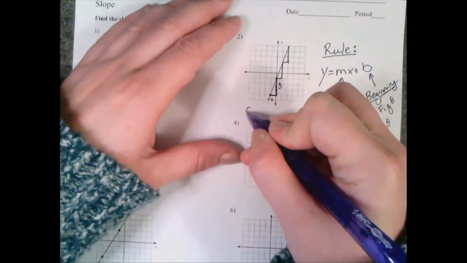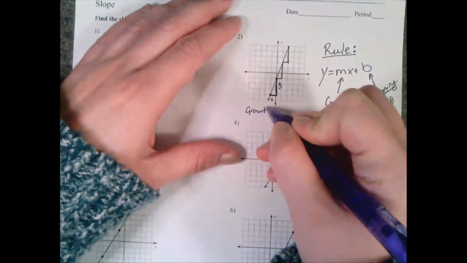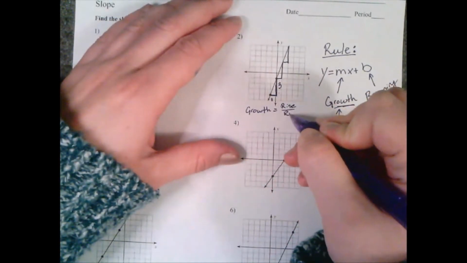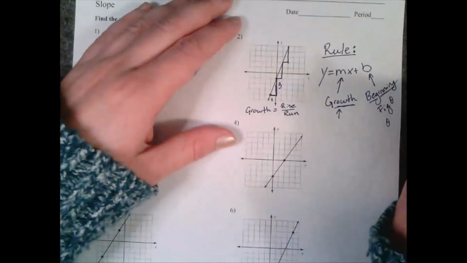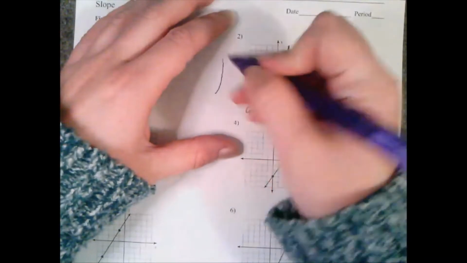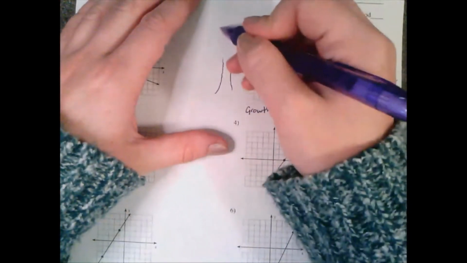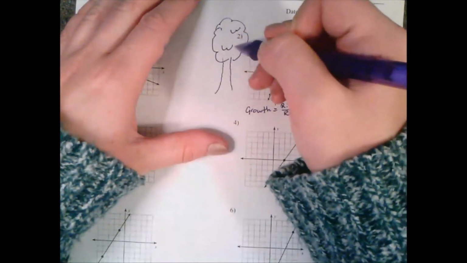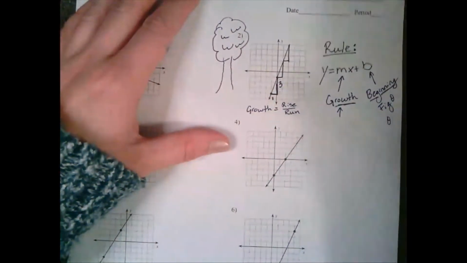To write growth, we have to do something that's called rise over run. I want you to think of a squirrel running up a tree, right? So let's draw ourselves a little tree. Happy little trees. There's my tree, right?